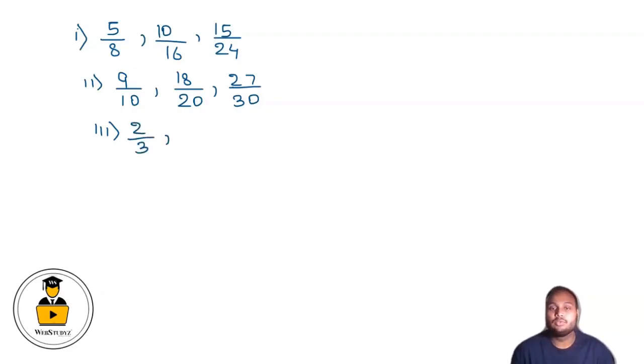Multiplying it by 2 by 2, we get 4 upon 6, and multiplying by 3, we get 6 upon 9. Fine. For the fourth part we had 1 by 2. If we multiply by 2 by 2, we get 2 by 4, and multiplying it by 3 by 3, we get 3 upon 6.